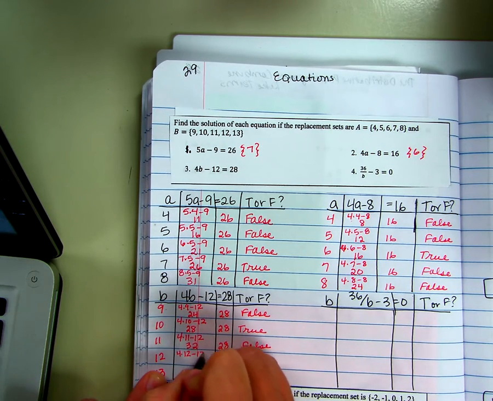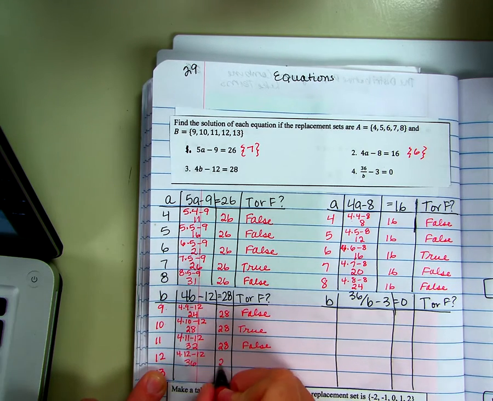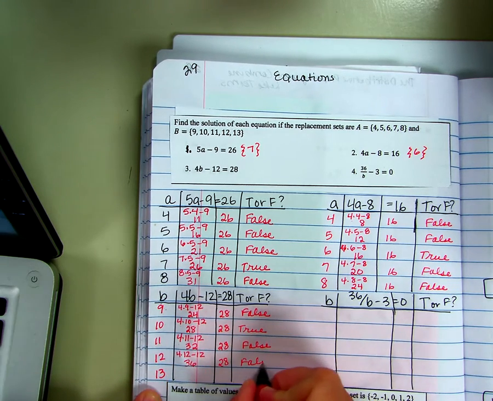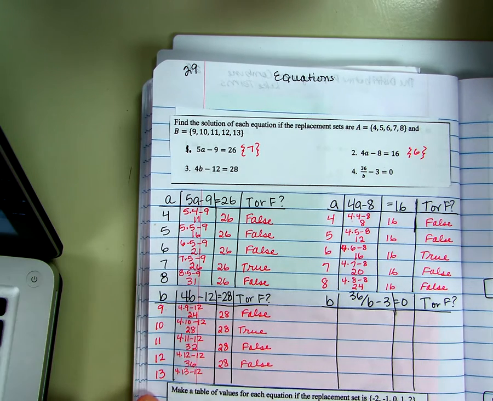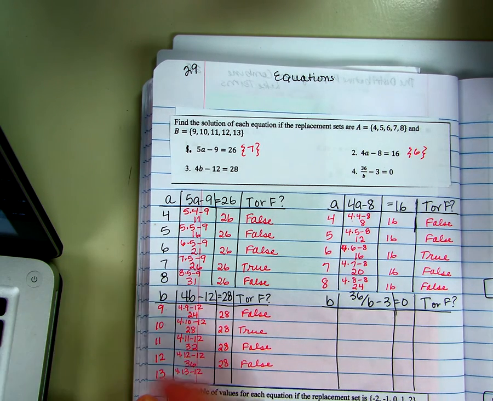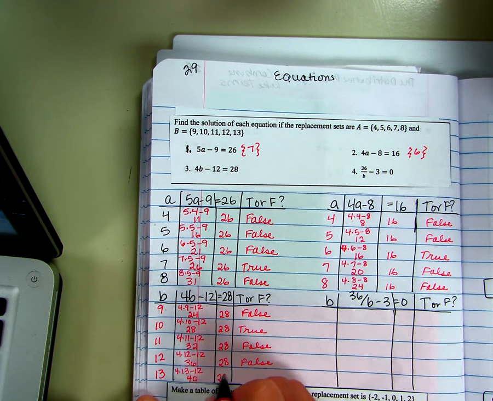4 times 12 minus 12, this will be 48 minus 12, which is 36. It's not equal to 28. This is false. And then I have 4 times 13 minus 12, which is 52 minus 12, which is 40.